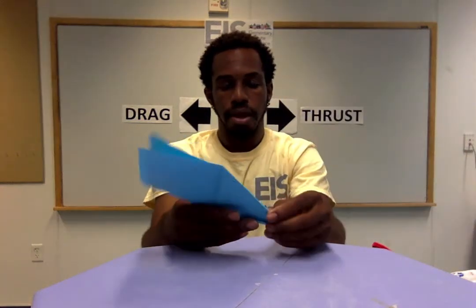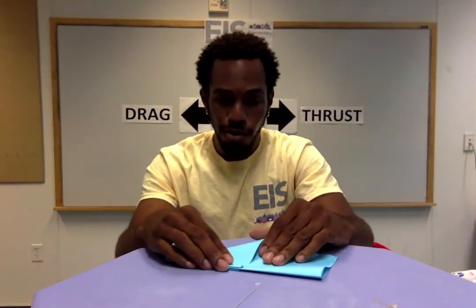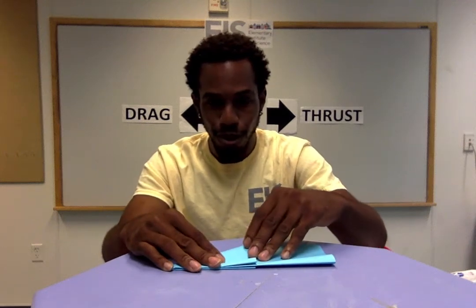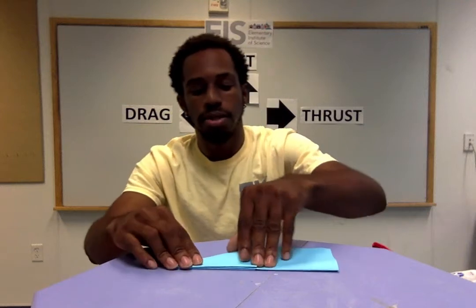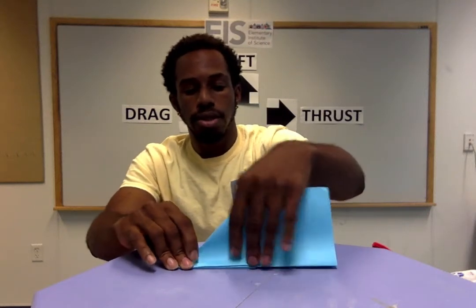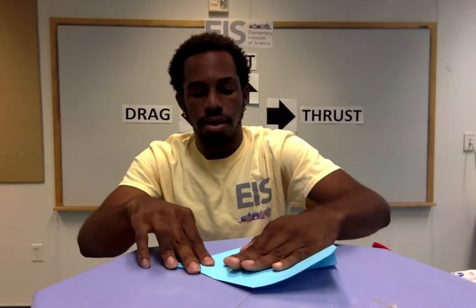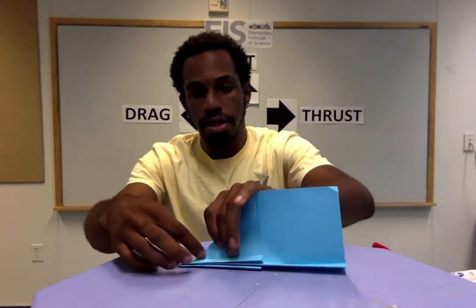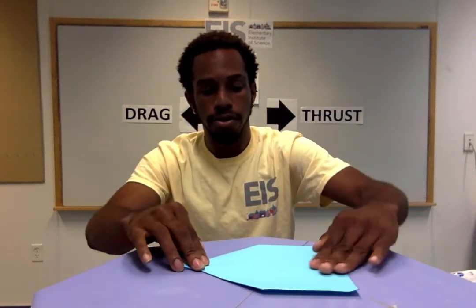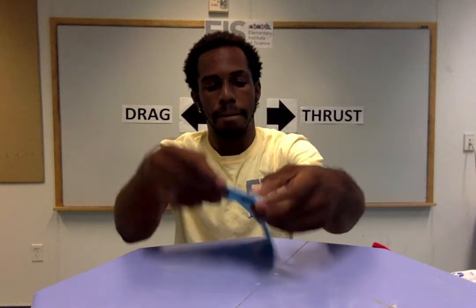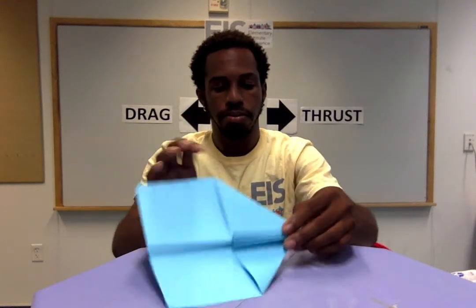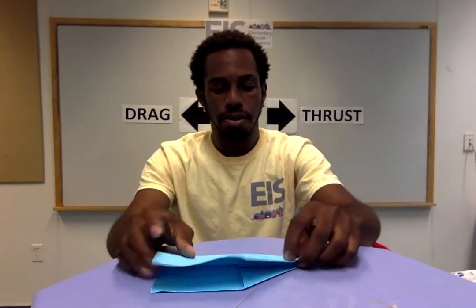And then after that, remember our important aspect that we need for our planes is, of course, our wings. So what you're going to do is use this edge, and just fold it over. Let this edge be your guide and you fold it over. Do the same on the other side.